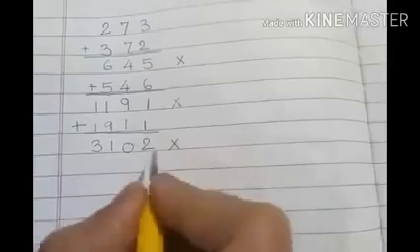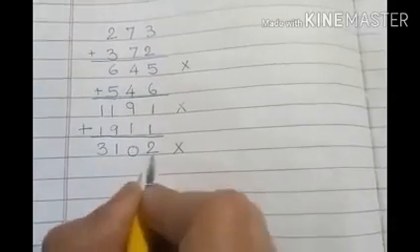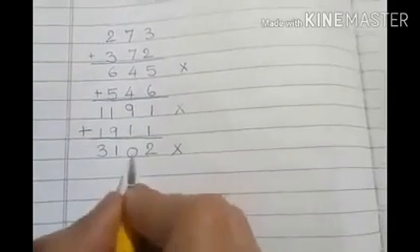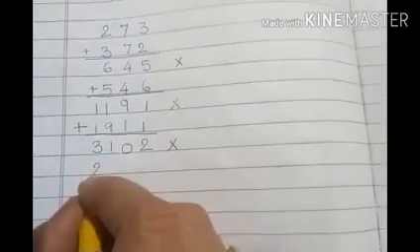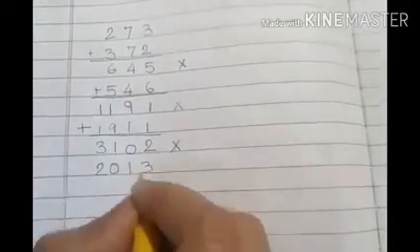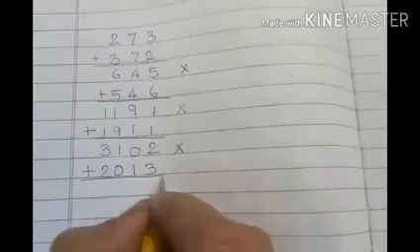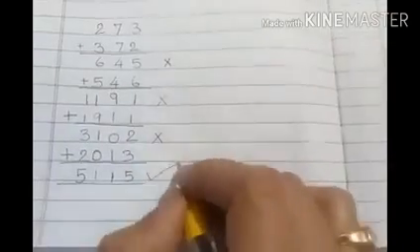So we will continue. What we will do now? 3102 we will write in the opposite way. 2013. Let's write here 2013 and add it. So here I get 5. 0 plus 1 is 1. 0 plus 1, 1 and 5. Now see. 5115, and from this side if I read, then also it is 5115. So this is the magical number. So this is the process of obtaining magical numbers.